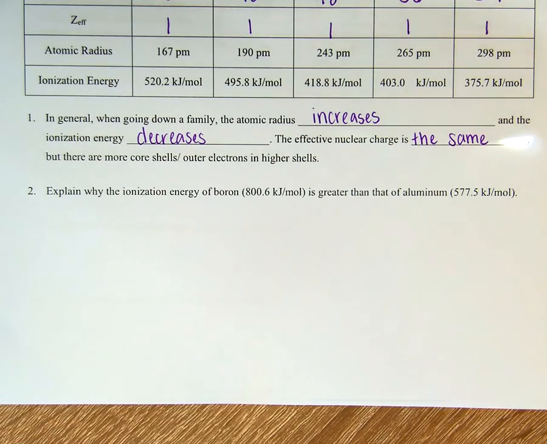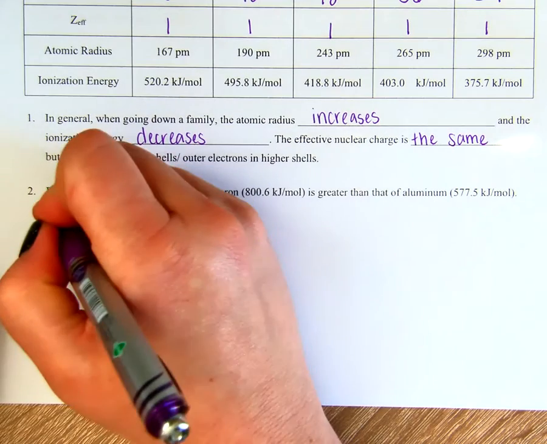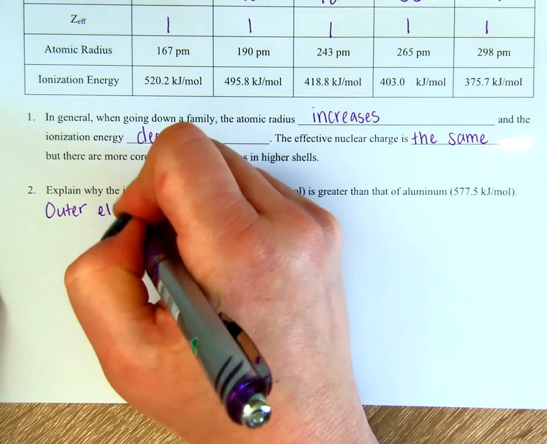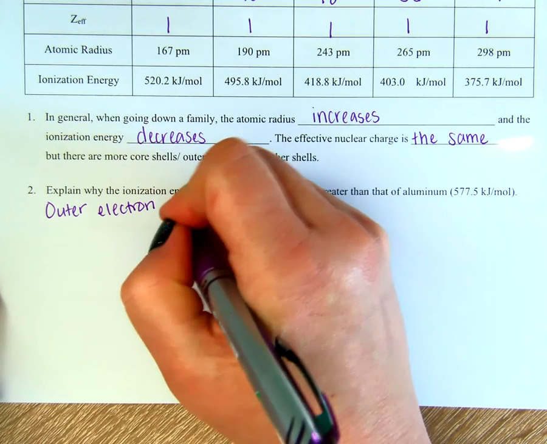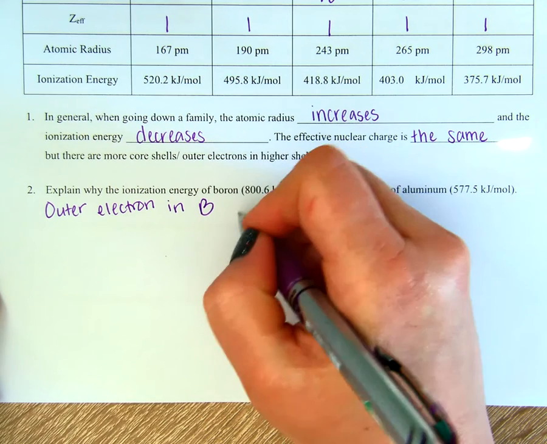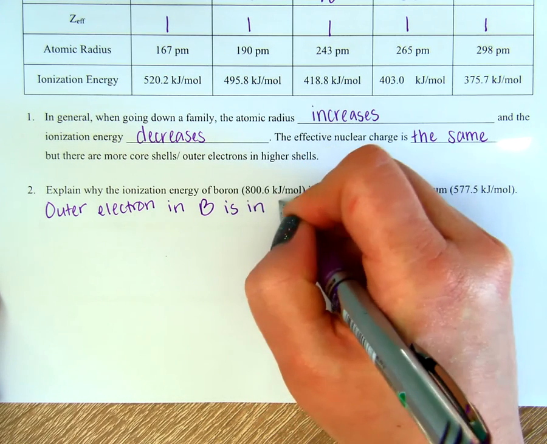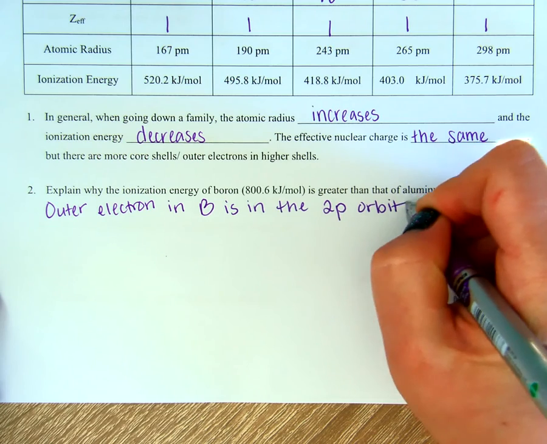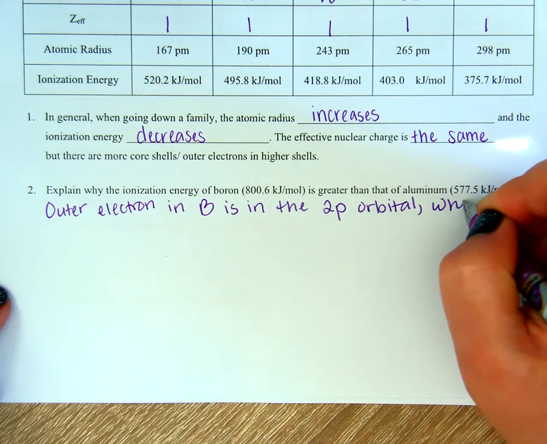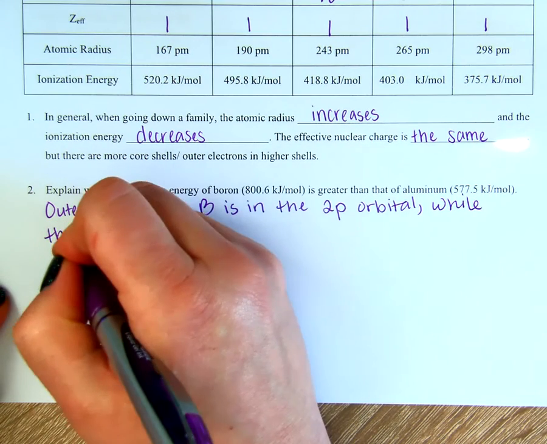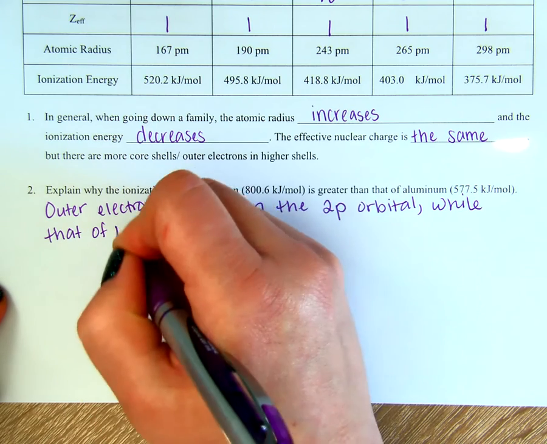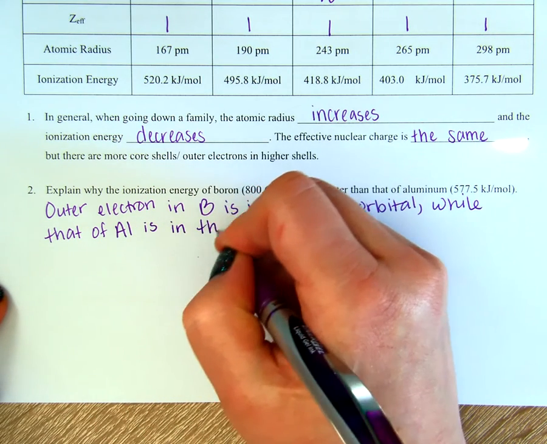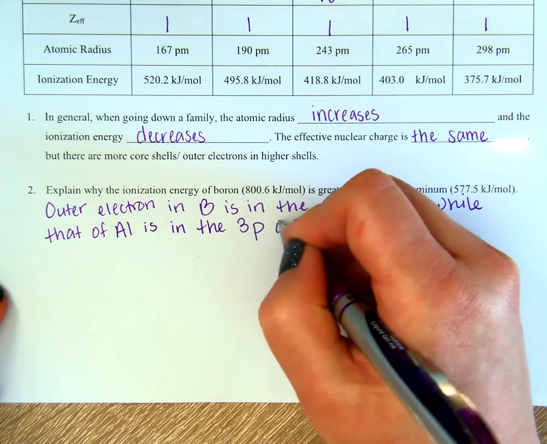So let's go ahead and see if we can summarize that. The outer electron in boron is in the 2p orbital, while that of aluminum is in the 3p orbital.